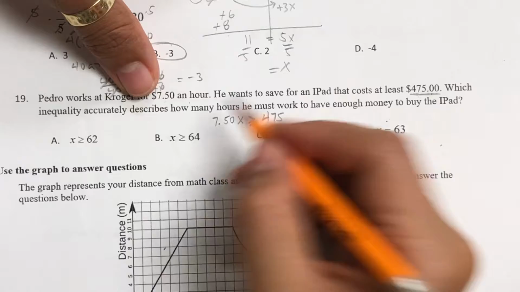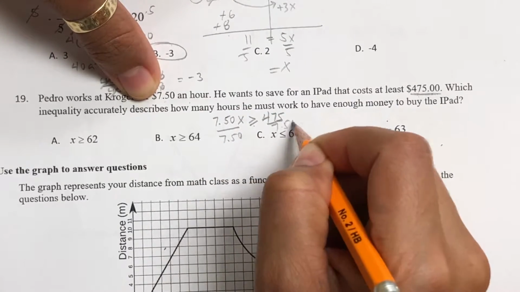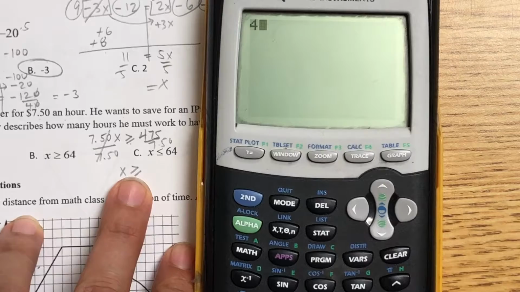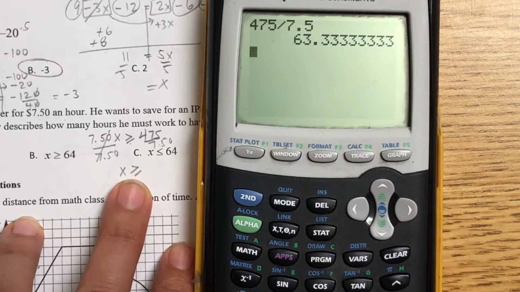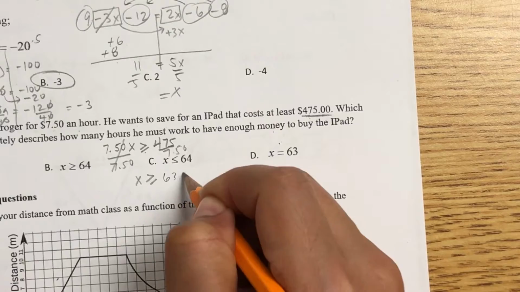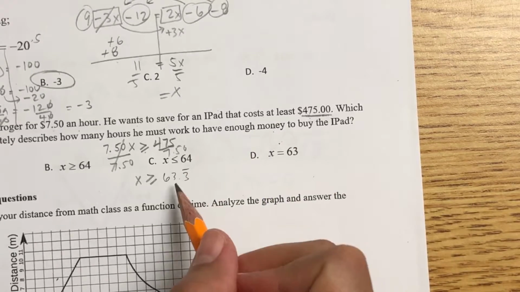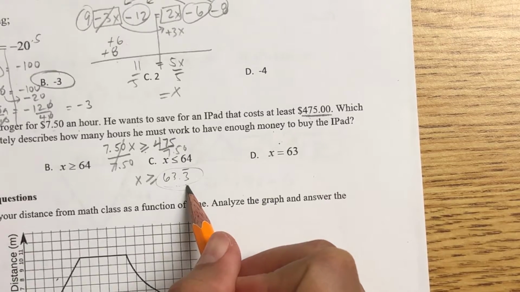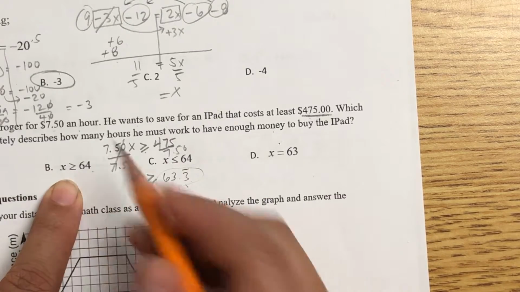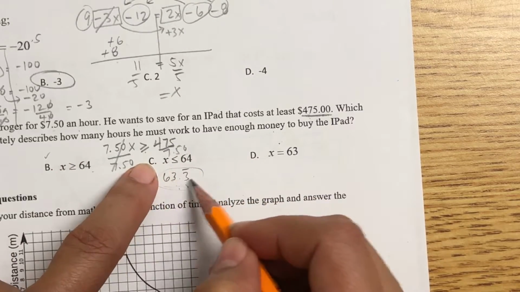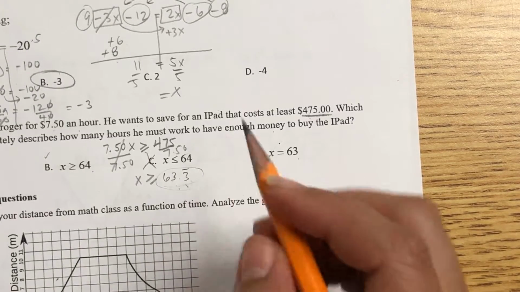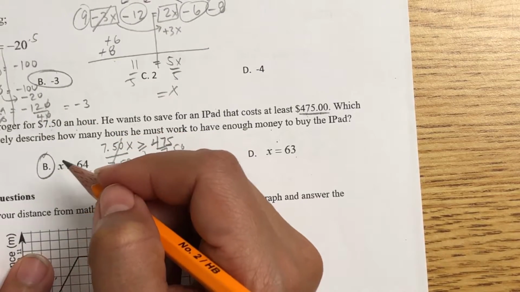All right, so then how do I solve for x? I divide both sides by $7.50, and you just put that in the calculator. x is greater than or equal to 475 divided by $7.50, which is 63.3 repeating. Now, it has to be at least this. It can't be anything less. So it can't be 62 because it has to be at least 63.3. It can be this, because it's greater than or equal to, so this is a possibility. It cannot be less than, and it cannot be 63 because it has to be greater than or equal to 63.3. So the answer there would be B.